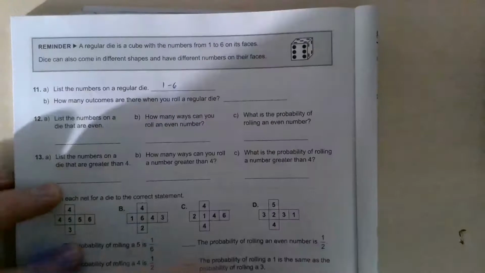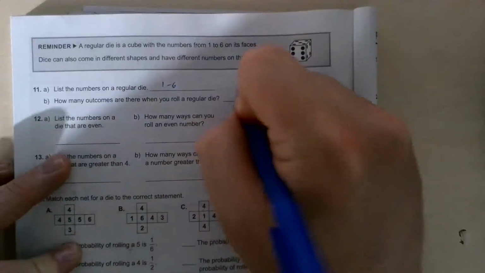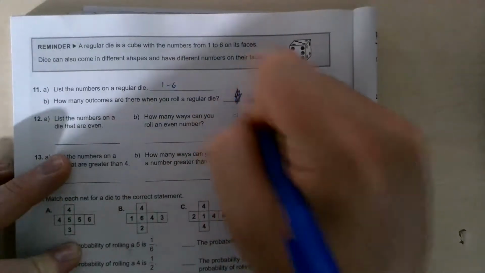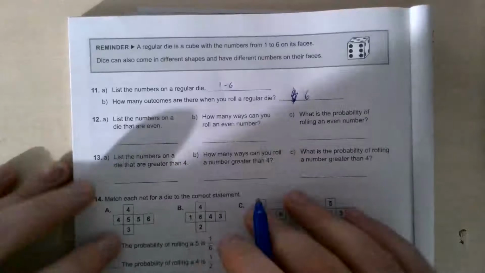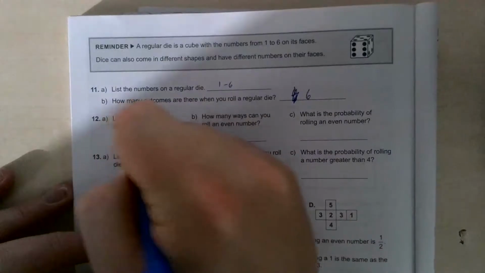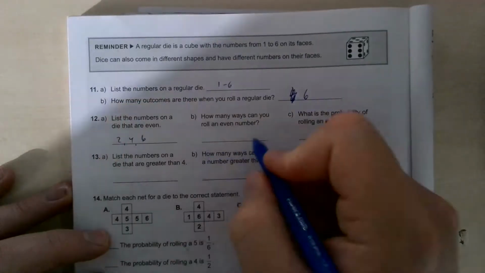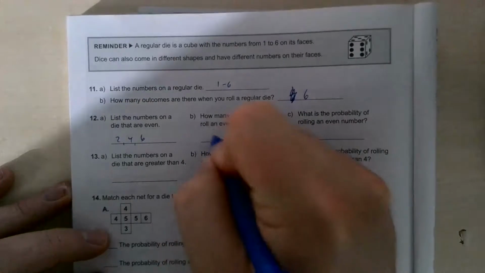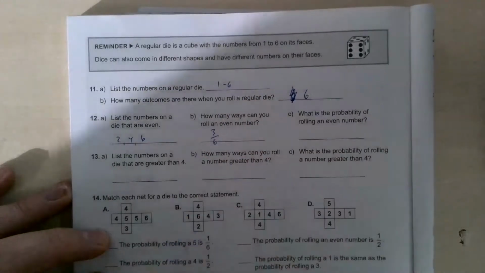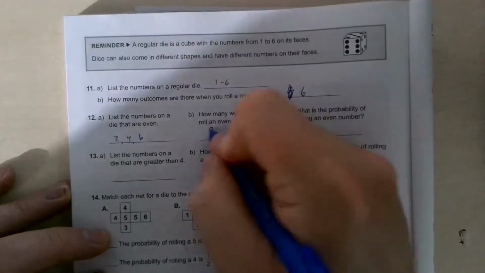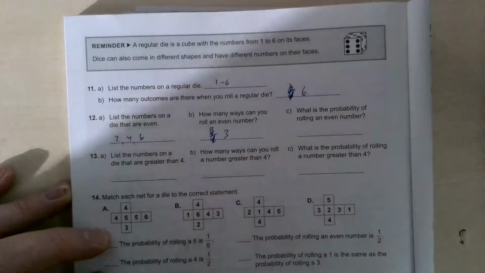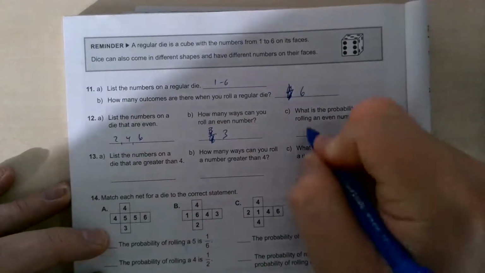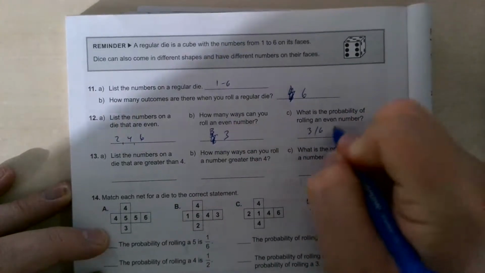Okay, this is a dice. List the regular numbers on a dice: 1 to 6. How many outcomes are there when you roll a dice? There are 6 outcomes. Sorry. List the numbers on the dice that are even: 2, 4, 6. How many ways can you roll an even number? 3 out of 6. Well, let's just say 3. There's 3 ways to roll it. What is the probability of rolling an even number? 3 out of 6 or half.